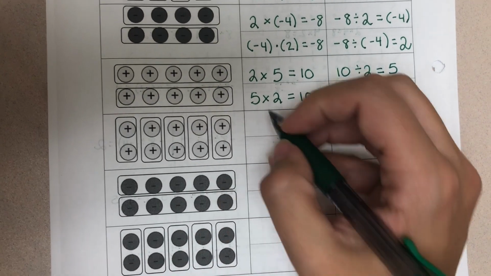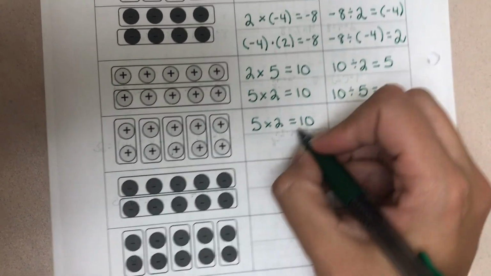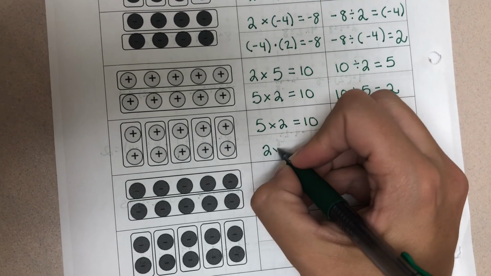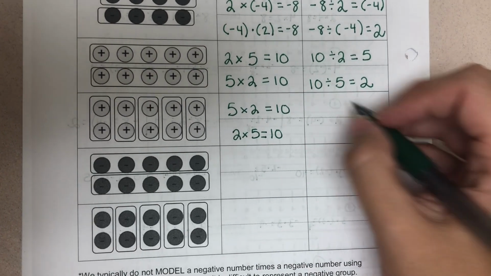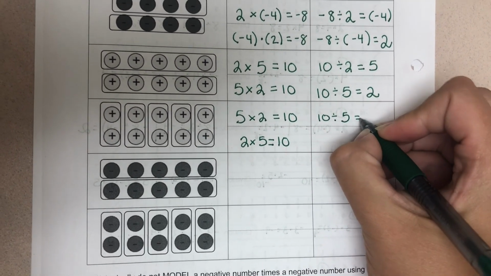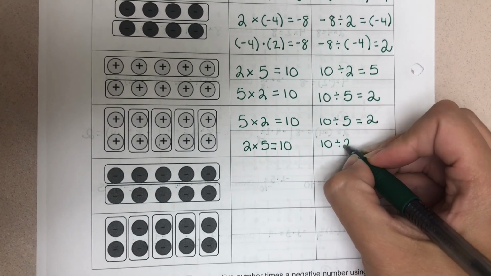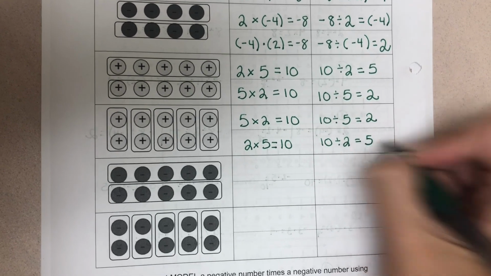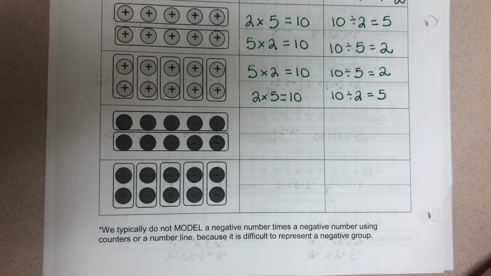So here I have 5 groups of +2 equals 10. Use the commutative property to write it in a different way, although it looks very similar to before. So 10 split into 5 groups equals groups of 2, or 10 split into groups of 2 equals 5 groups. Now we've got negatives, and negatives do make a difference.